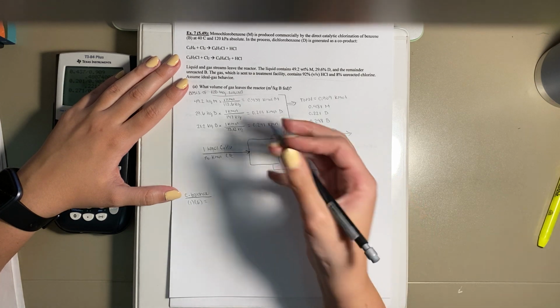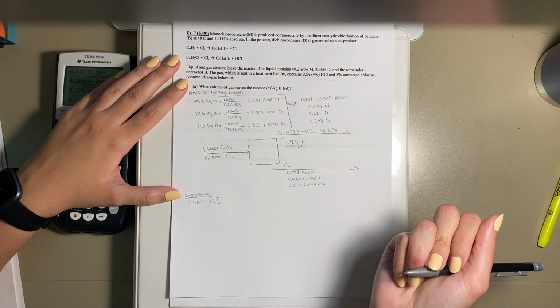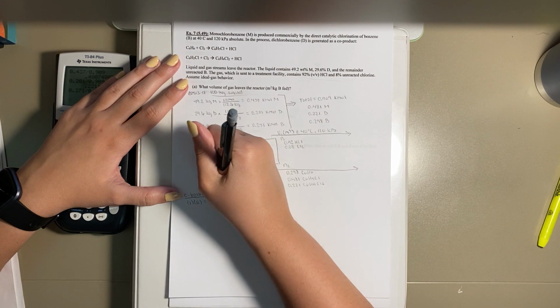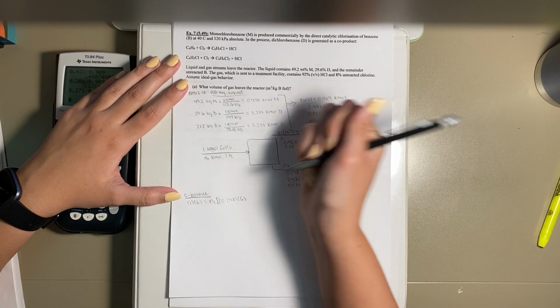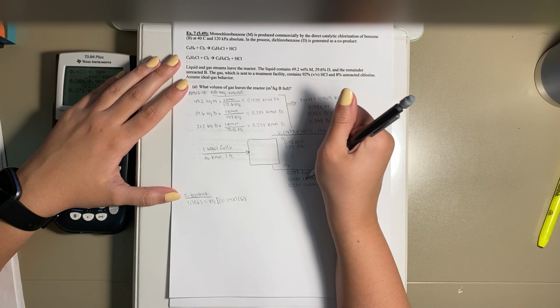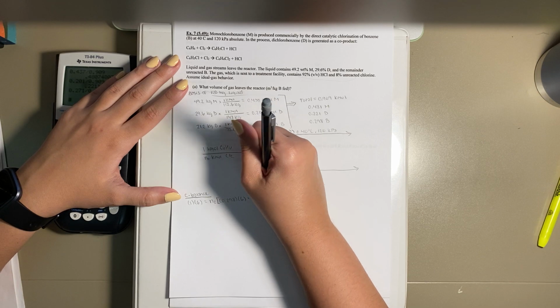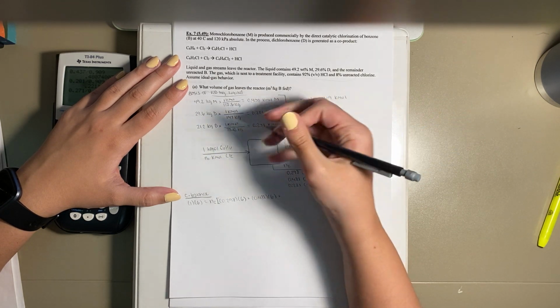We have N2 times 0.298 times 6 plus 0.481 times 6 plus 0.221 times 6.